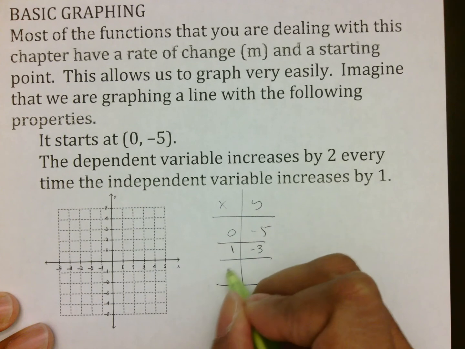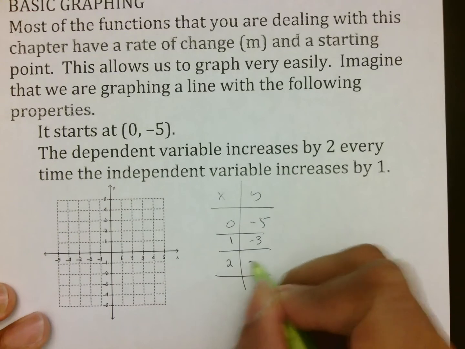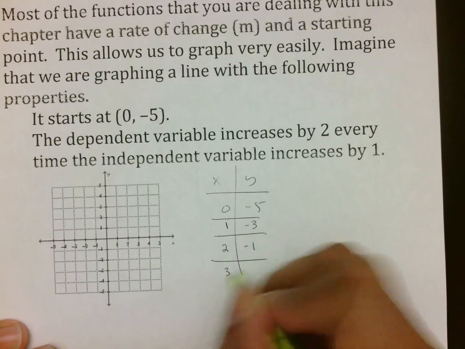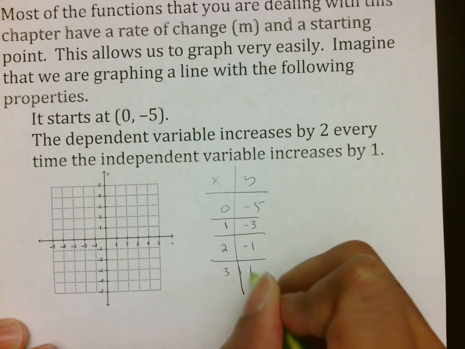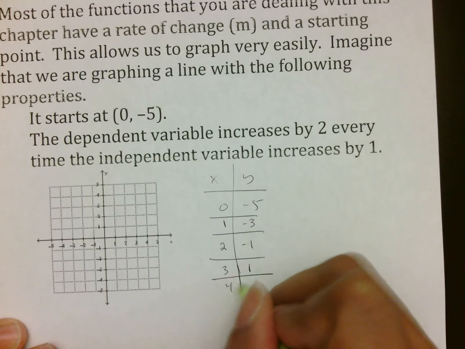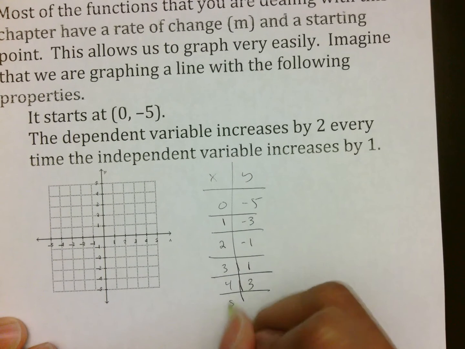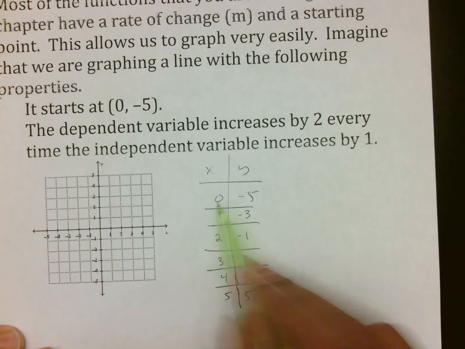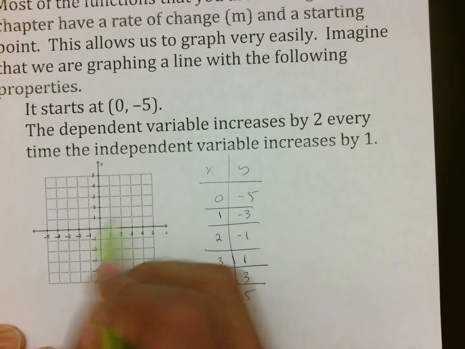The independent variable increases by 1, the dependent variable increases by 2. That would be -1. The independent variable increases by 1, this increases by 2. This increases by 1, that increases by 2. And that increases by 1, that increases by 2.